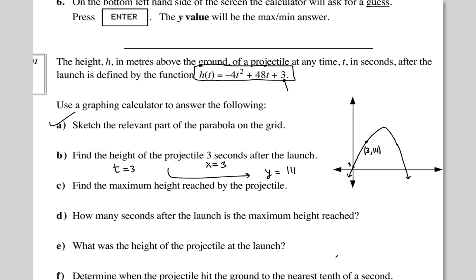We used number 1 value. That was the calculator button that we used, and all your calculator buttons are going to be found in the second trace menu. Everything's in second trace. So now we need the maximum height, and then how many seconds to reach that maximum height.